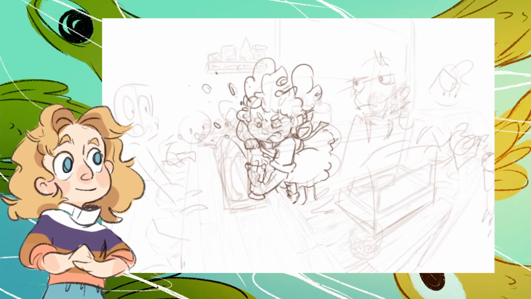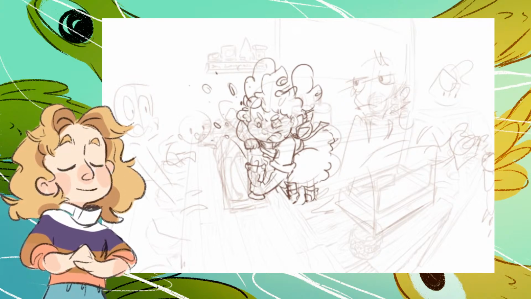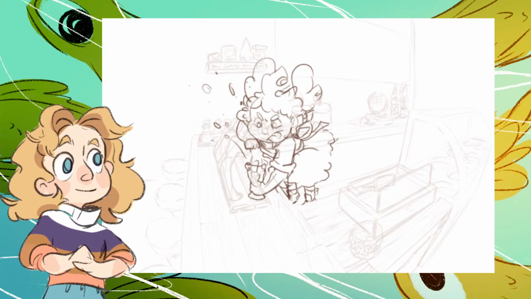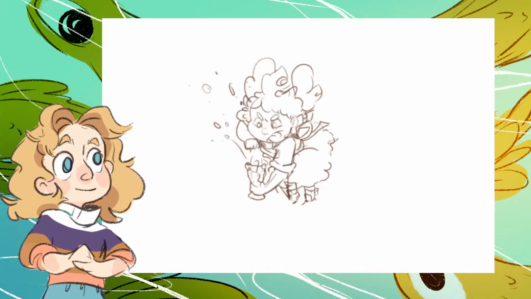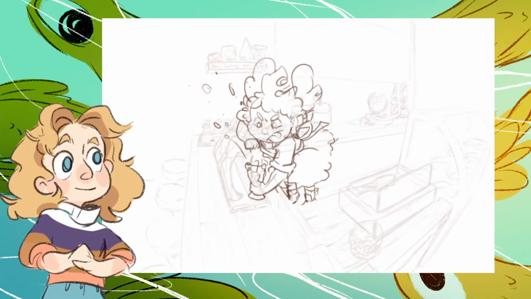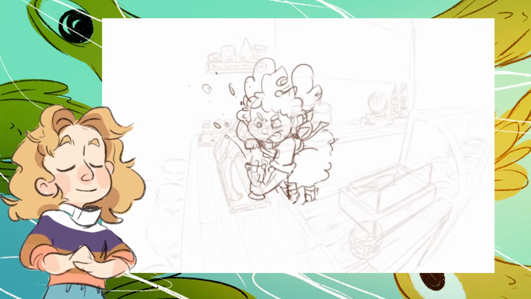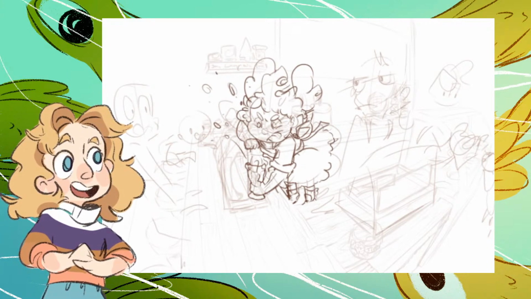Sparkly shoes. Apron. Way too large apron. How does that look? Yeah, I think that's good.